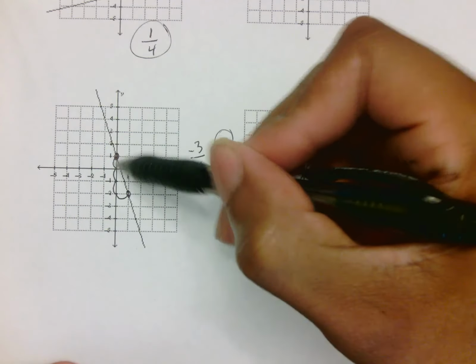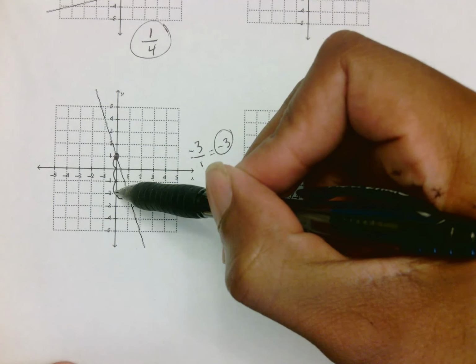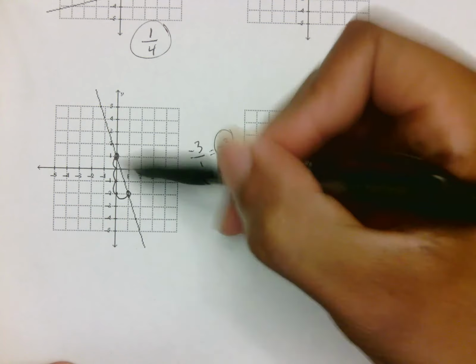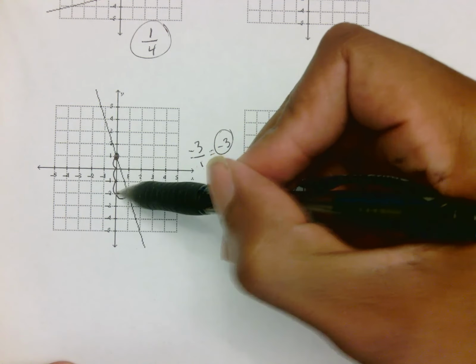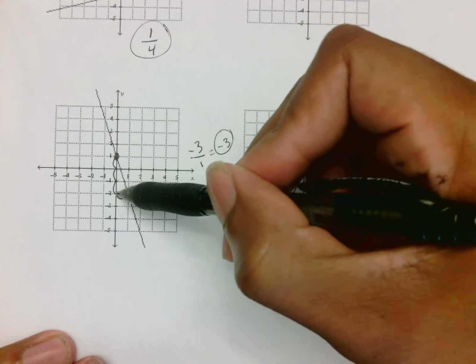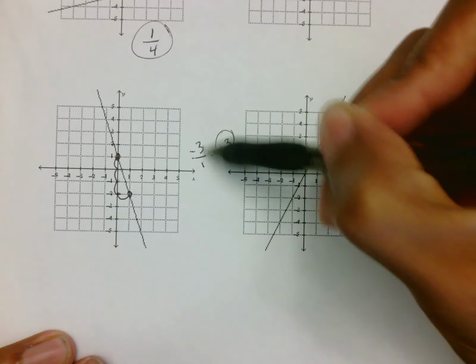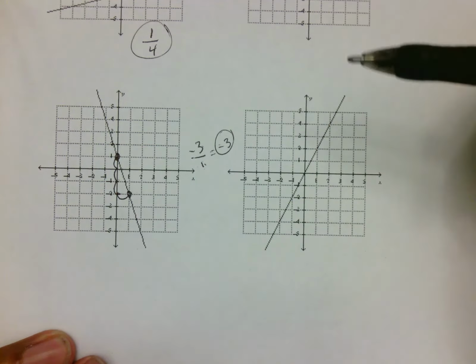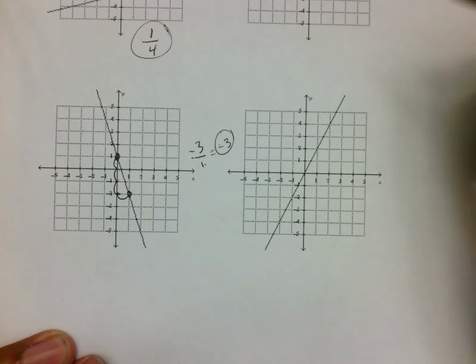Again, from here I went down 1, 2, 3, and from there over 1. Remember, again, you do not count the starting place when you change directions. You simply start counting in the other direction. So 1, 2, 3 down, 1 over is -3 over 1, which makes your slope -3.